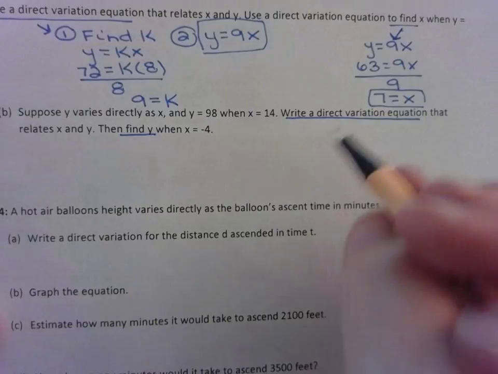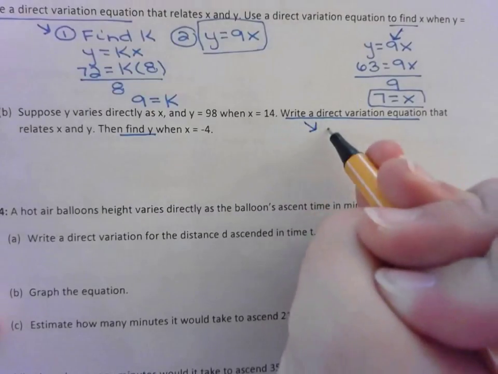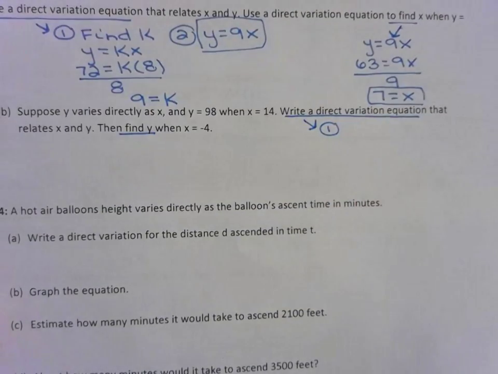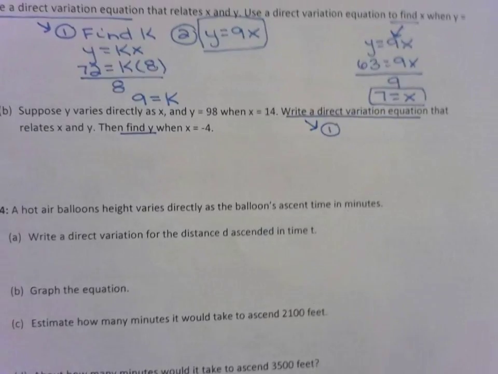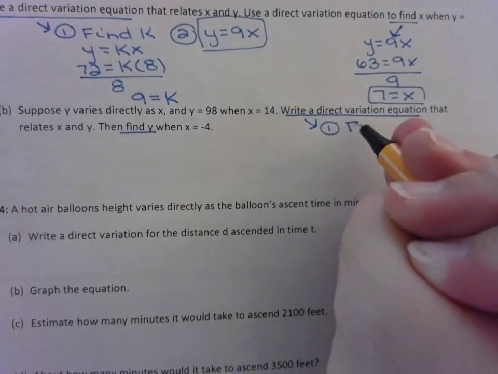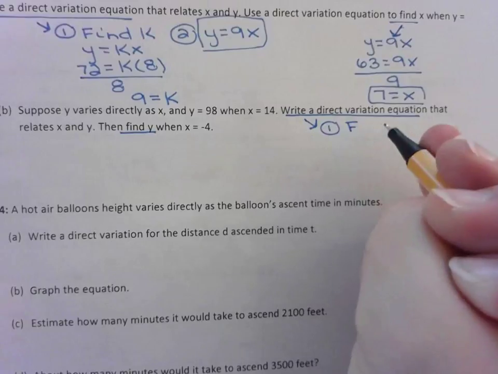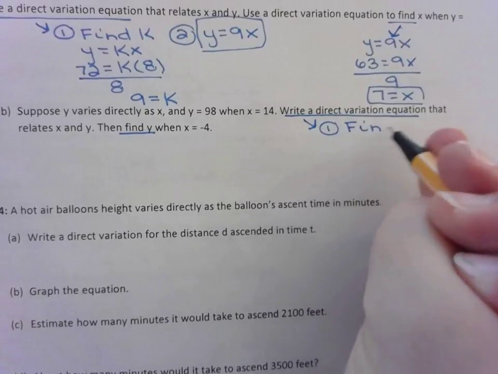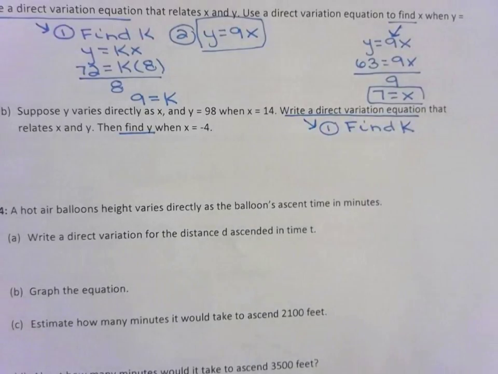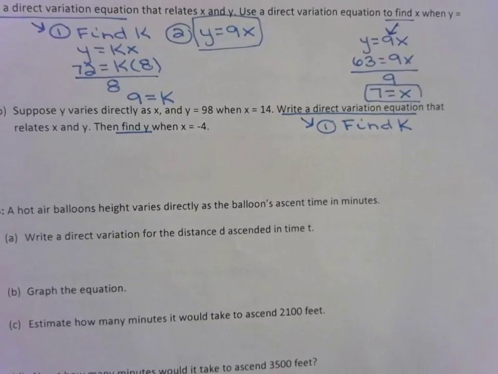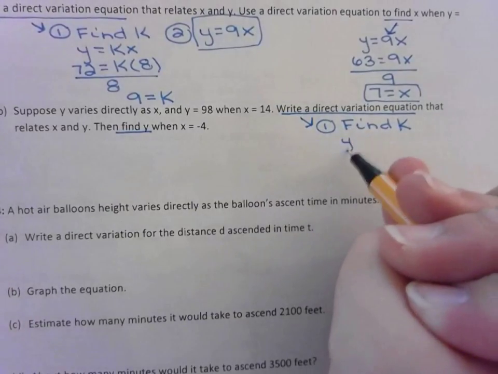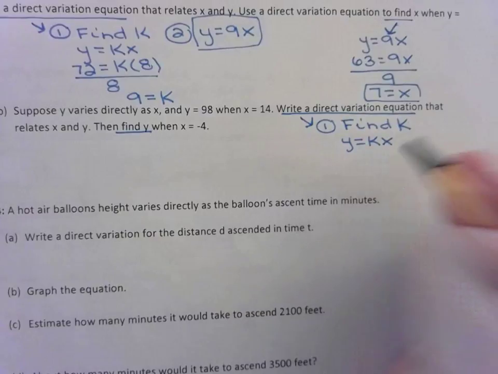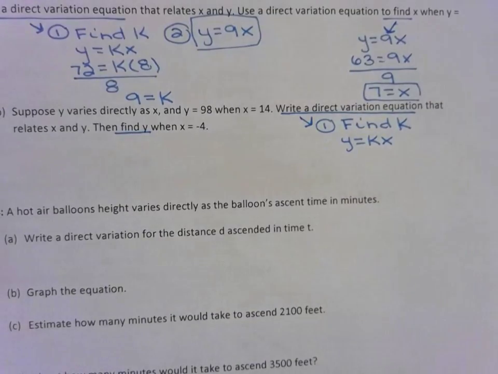Okay, let's start with the first one. Direct variation equation. If I'm writing my direct variation equation, what's the first thing I need to find? Okay. Find k. So we need to find k first. It says it varies directly, so I can start with the y equals kx formula. I need to find k. How do I find k with the information they give me?